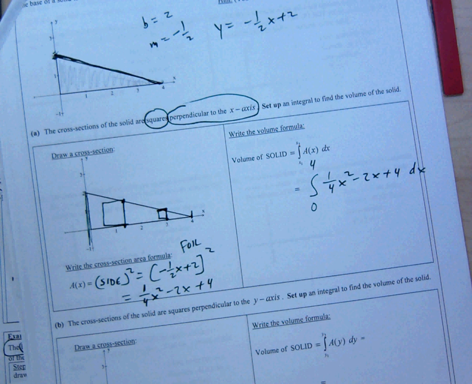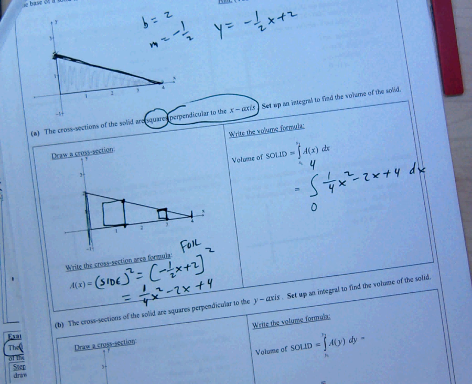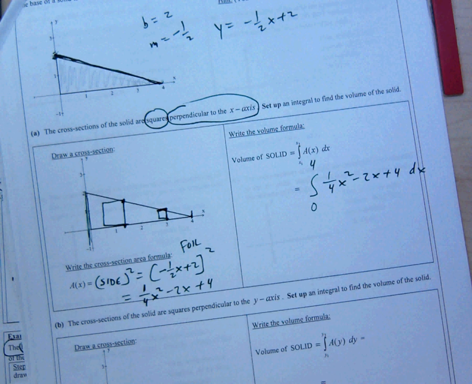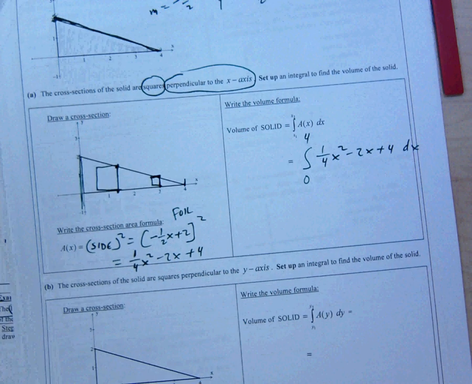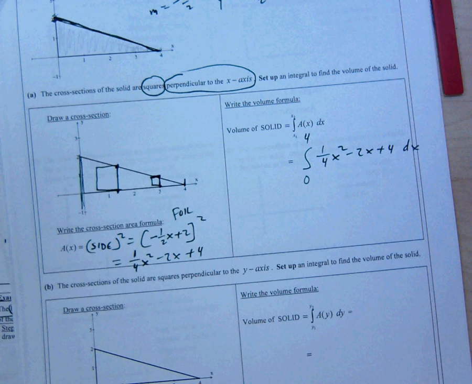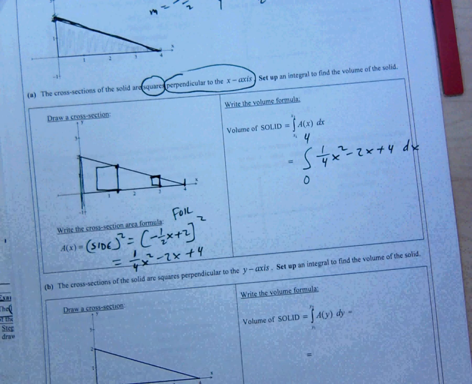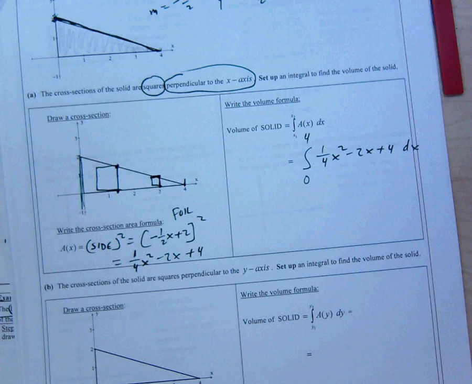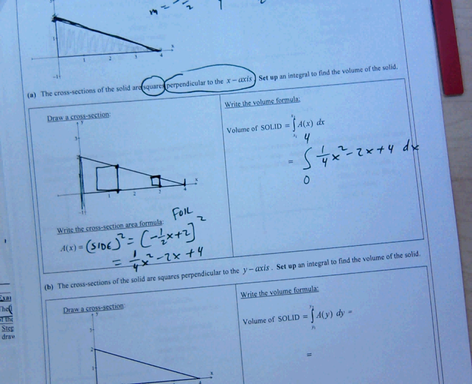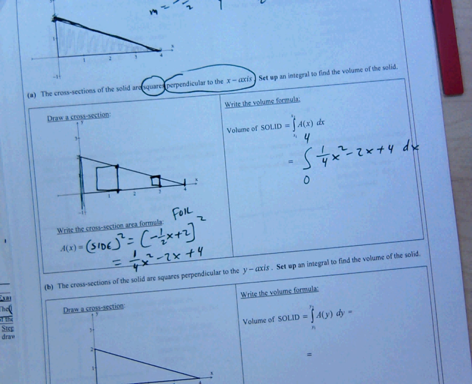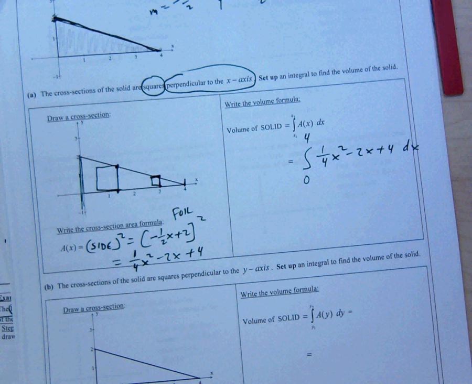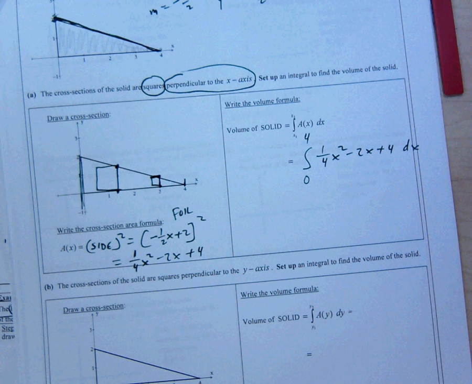All right, I'm going to challenge you. I'm going to let you guys work on B on your own, and be careful. I changed some things up on you. What did I change up here on B? Yeah. This time you got cross sections that are perpendicular to the y-axis. So I'm going to let you guys play around with that and see if you can figure it out. Draw at least one of those squares so you can get a visual of what you need to set up. Okay. This is the same thing, just cross section.